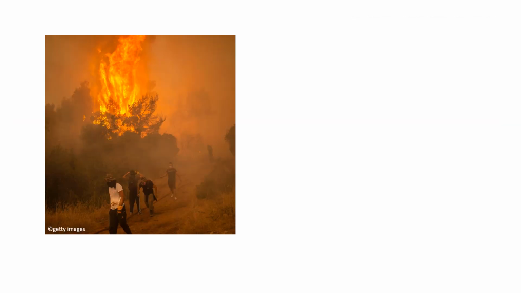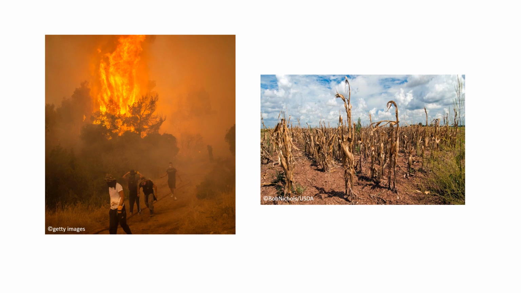More of these are because of heat waves that could cause wildfires and also drought, which are examples of the effects of the excessive heat because of our climate change.